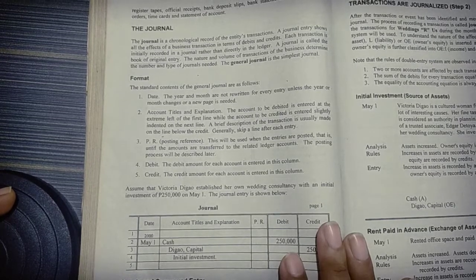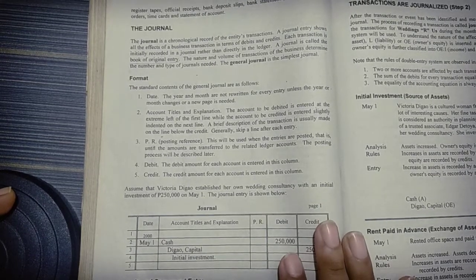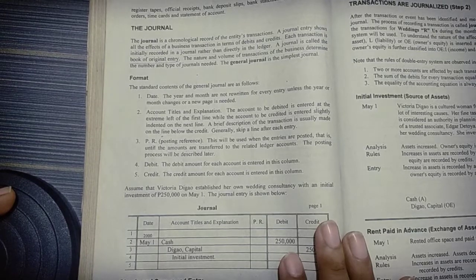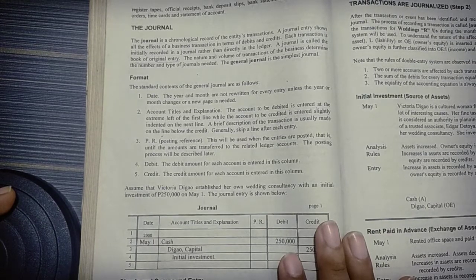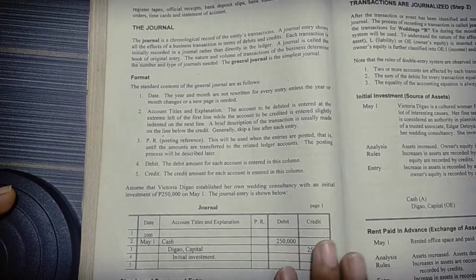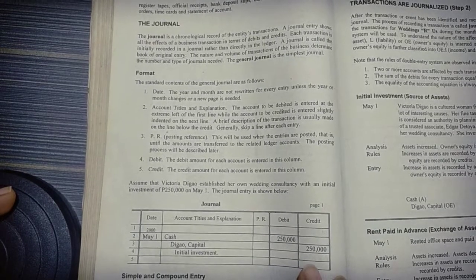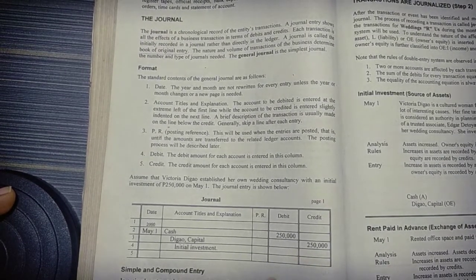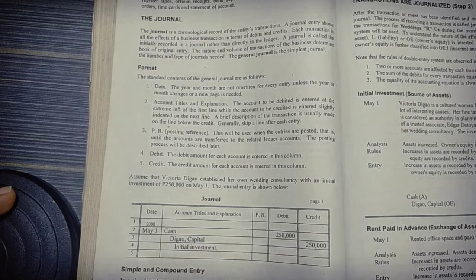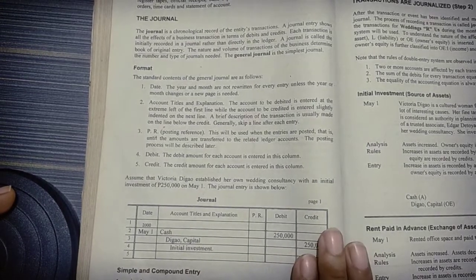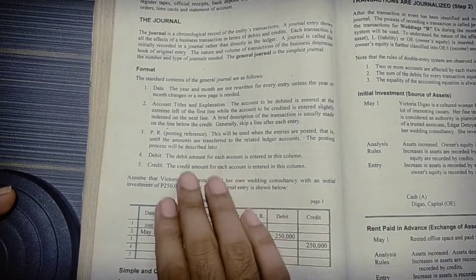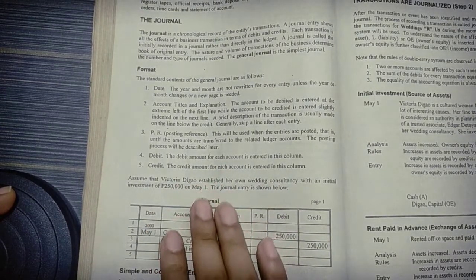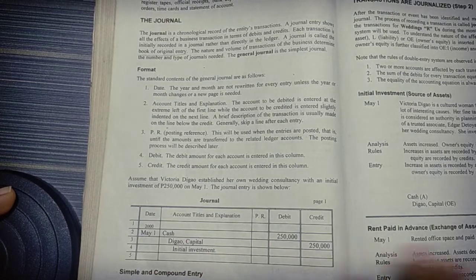Meron din tayong posting reference. This will be used when the entries are posted. Each of the accounts has a corresponding number, and dito natin ilalagay yung posting reference. And then, we have the debit and credit columns. Of course, in the debit column is where the amount for each transaction is entered for the debit side. And then, for the credit side naman, the credit amount for each account is entered in this column.